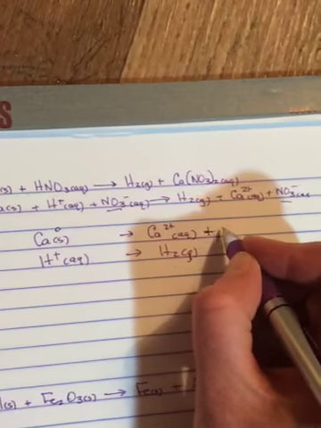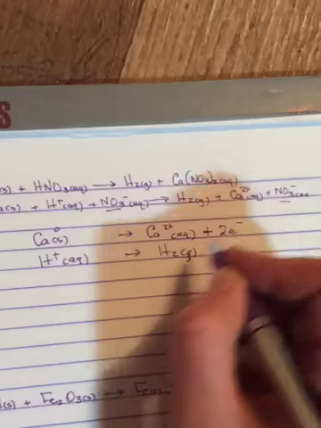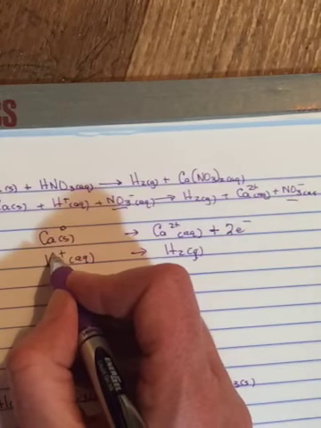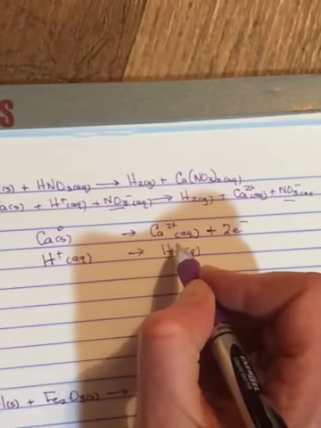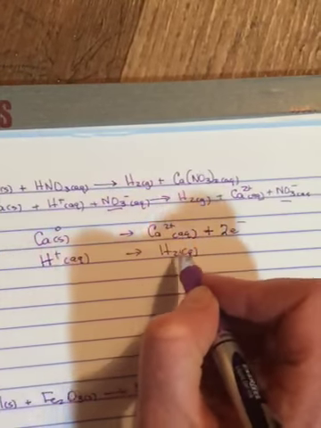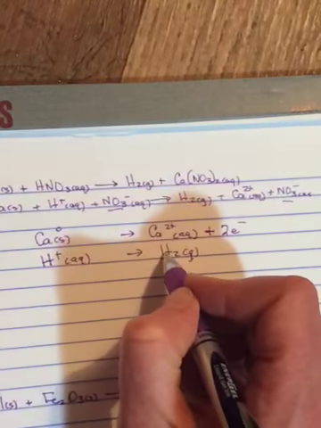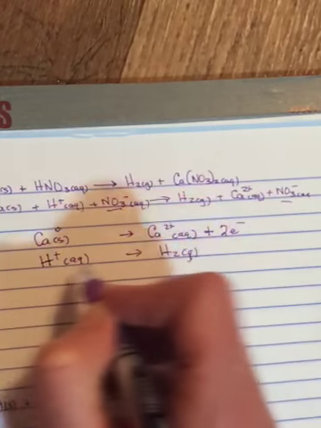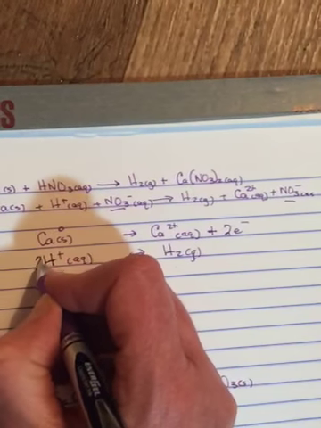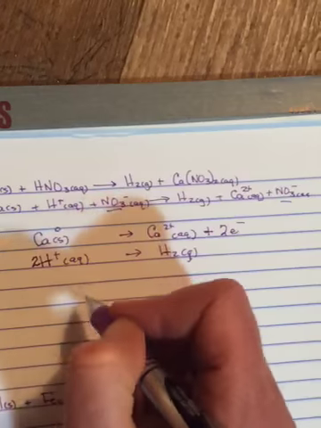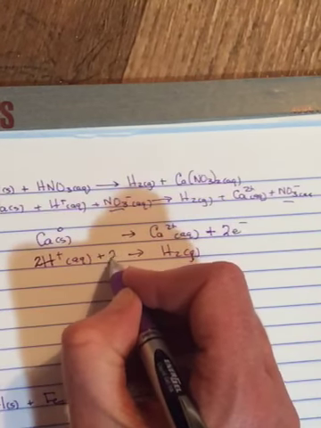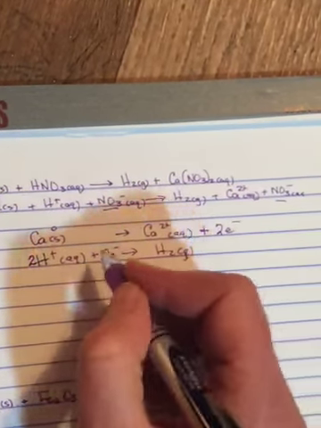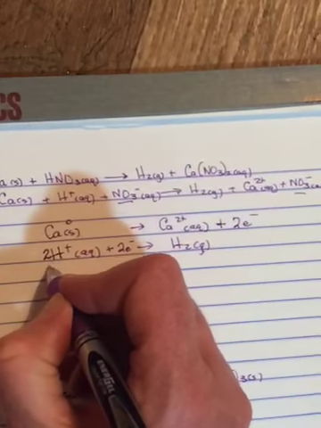So over here we have to add 2. Here we have an H positive going to a 0, so obviously it's gained electrons. On this side though you have 2 hydrogens, over here you only have 1. So before you add your electrons in, you have to put a 2 there, and then you add 2 electrons here. Okay, electrons are balanced.